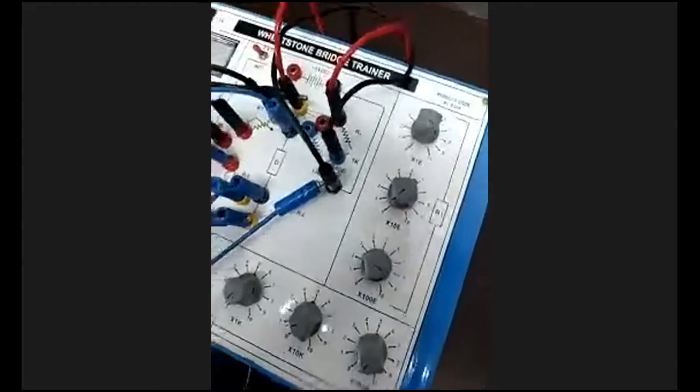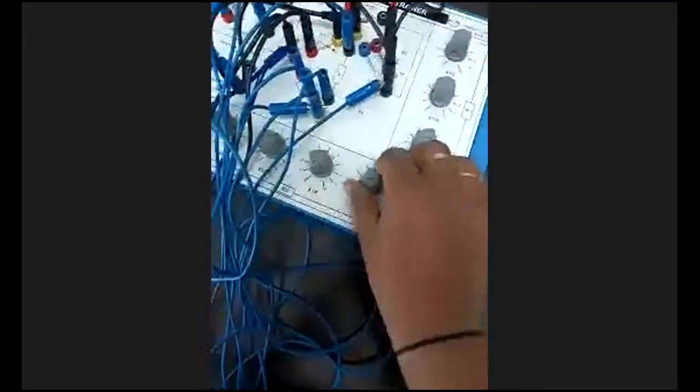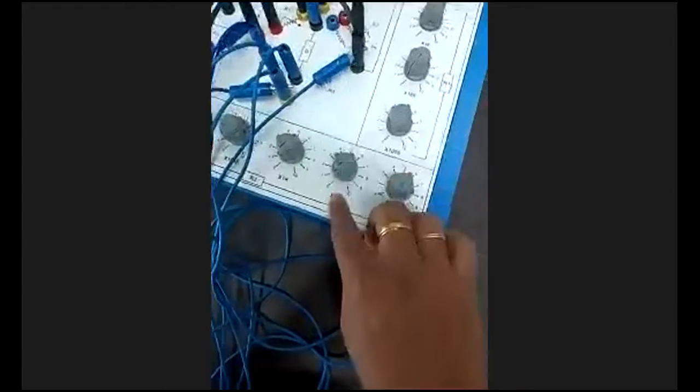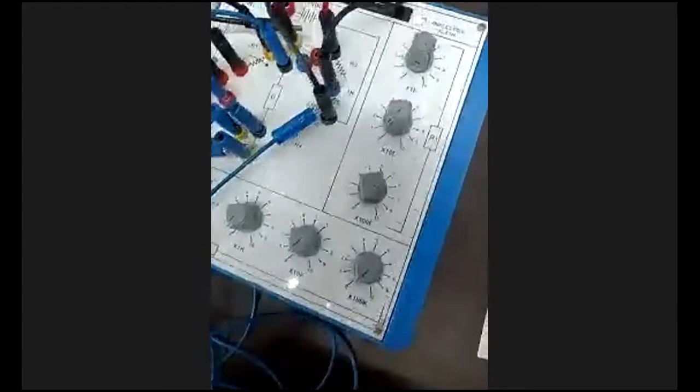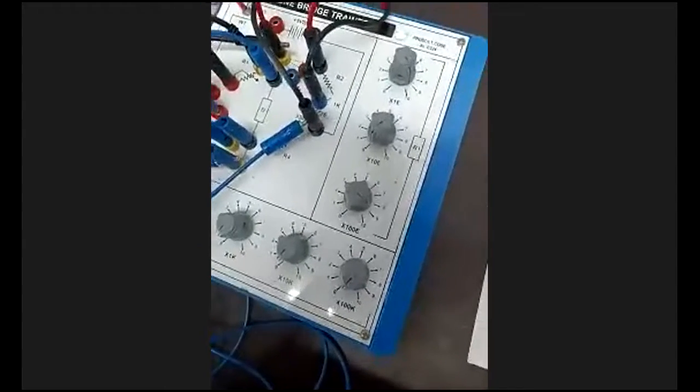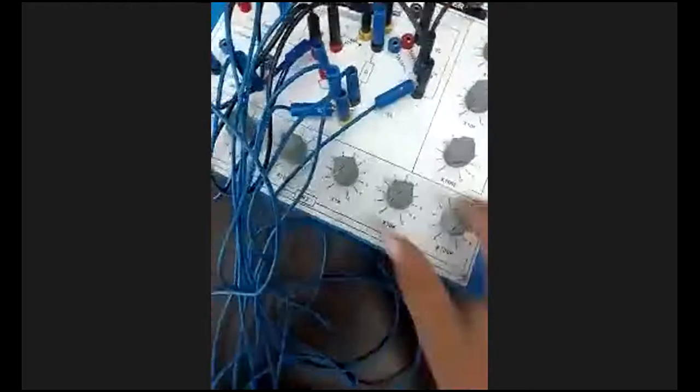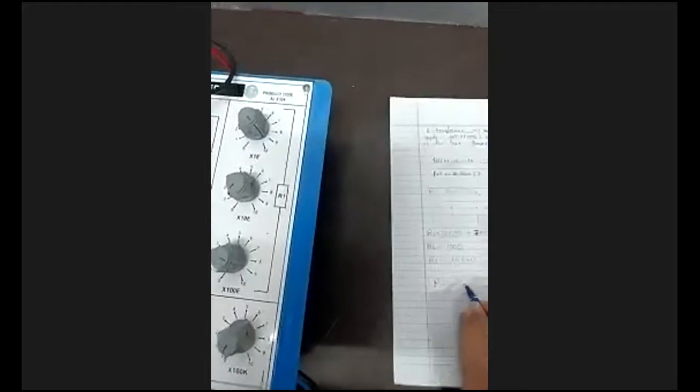So R3 equal to 0 is there. Only 1. 1 into 10 is nothing but 10,000 we have connected here now. 10,000 ohm. All other things are 0 here now. Calculate it now. R4 equal to 1000 into 10,000 divided by 1080.